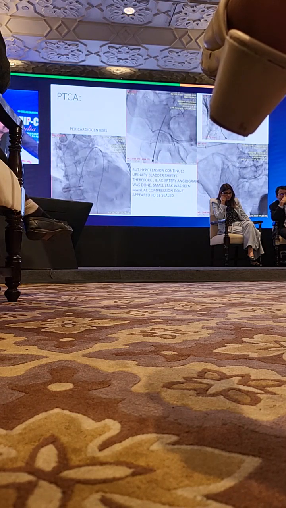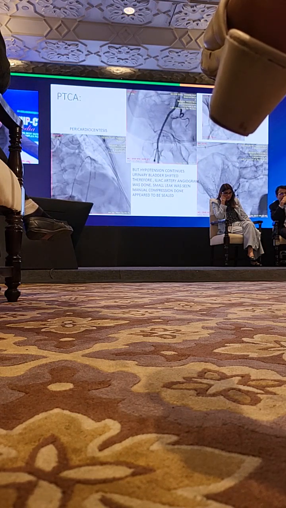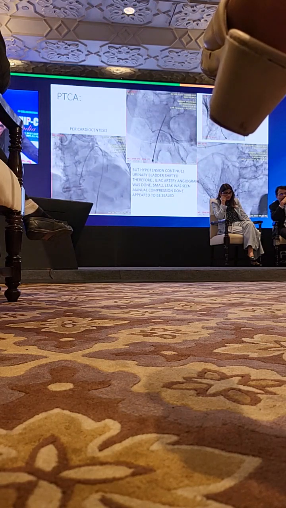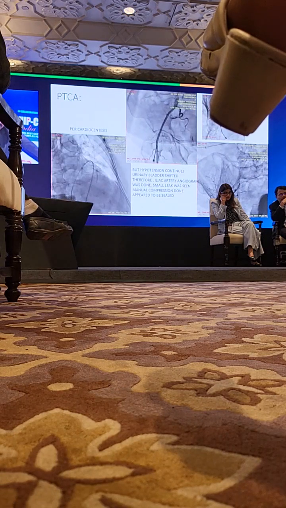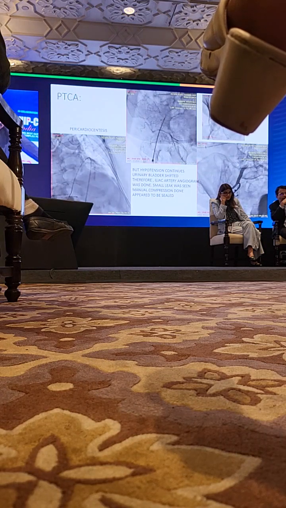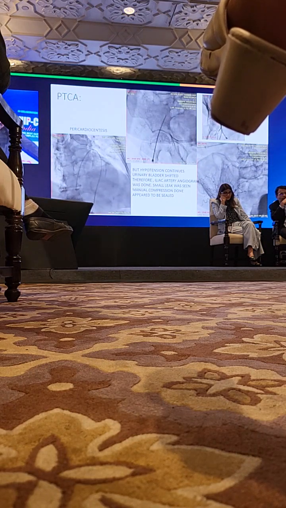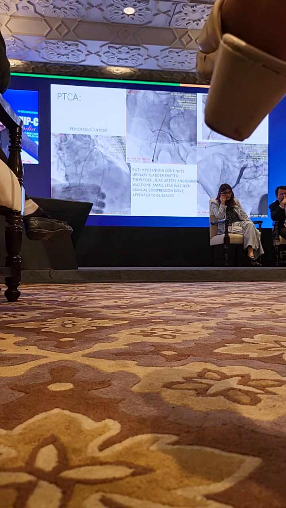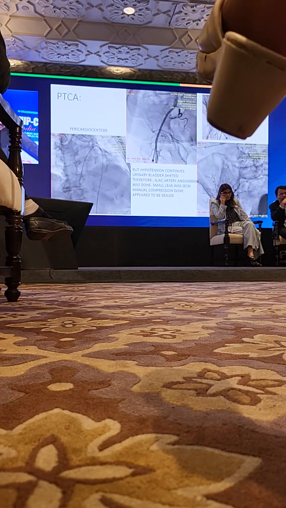In the last extreme right angio you can see the perforation in the initial part, there is a small leak which we are seeing, which has sealed in the last angiogram. I think you can appreciate in the second image there is some amount of leakage which is seen, and in the last it has sealed.